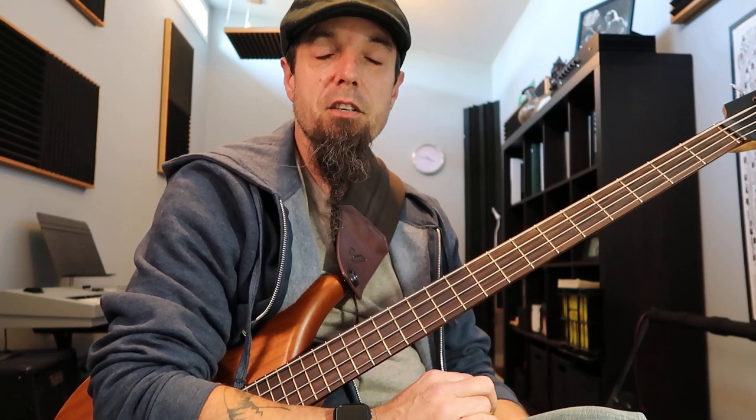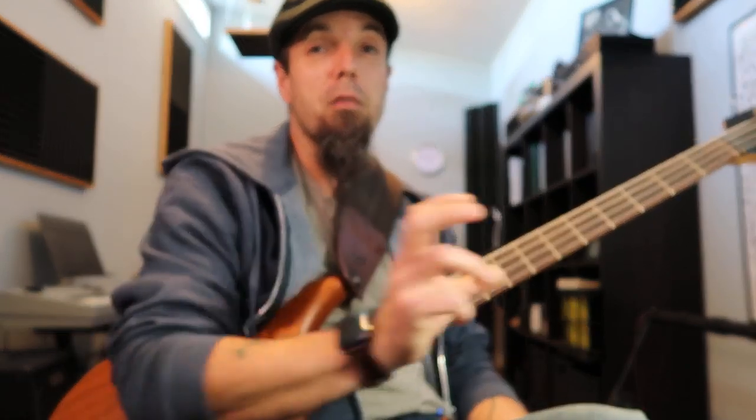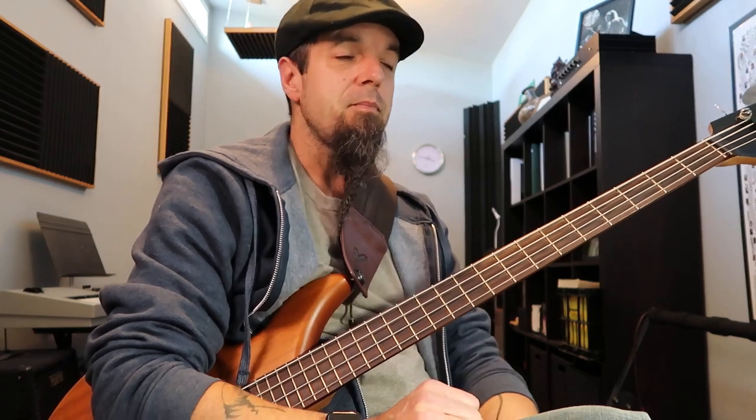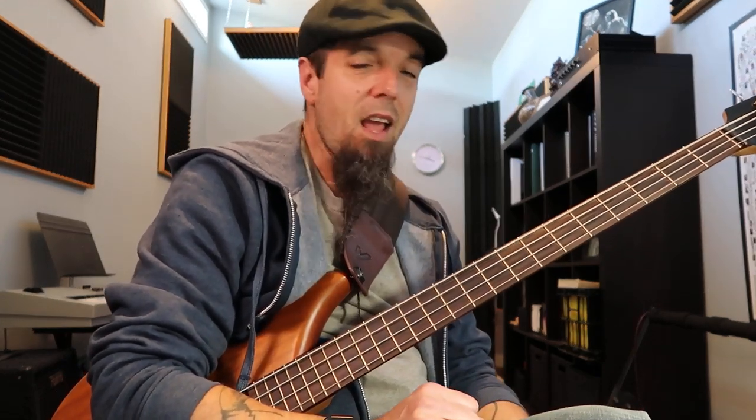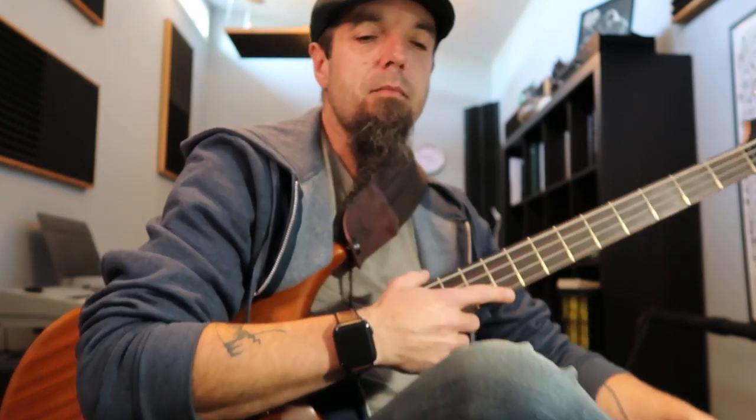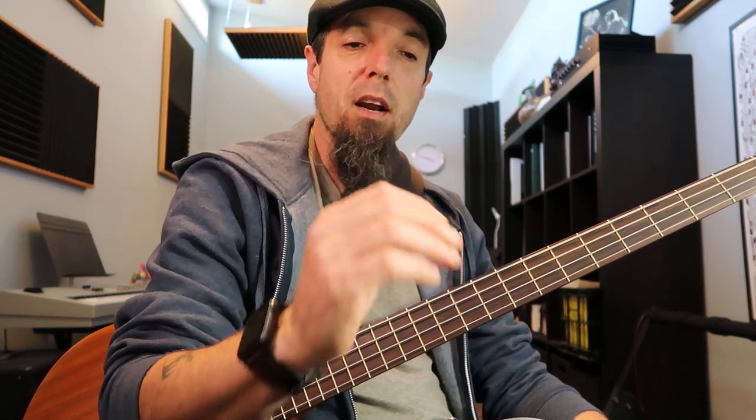Oftentimes with odd time signatures, it's just groupings of 2 and 3 put together in different ways, adding up to 5, 7, 9, 17, whatever. I can't count that stuff. I have to feel the rhythms and the rhythmic phrases fitting together like a puzzle. So initially, I just think starting slowly and simply, and then build from there.